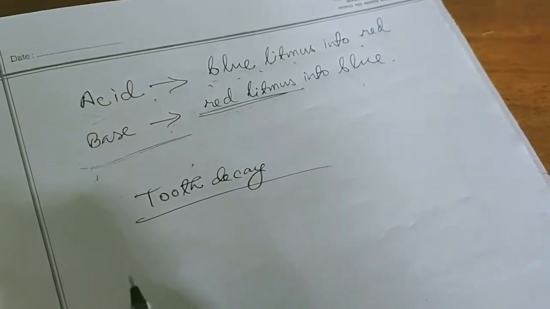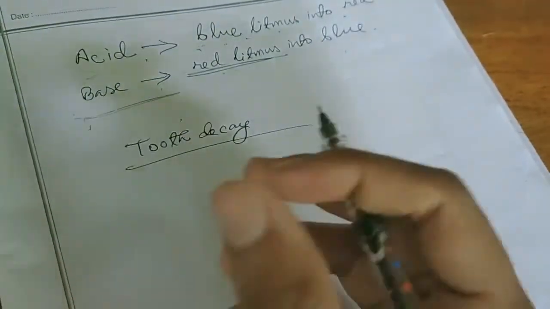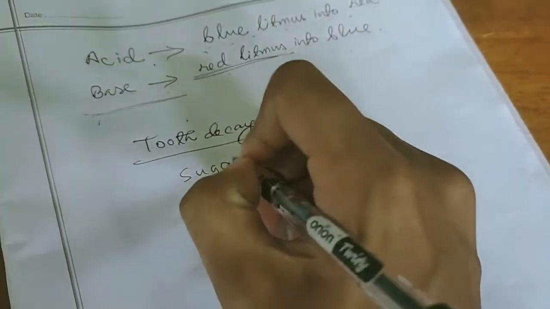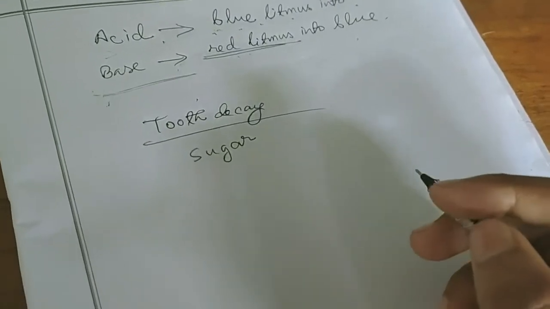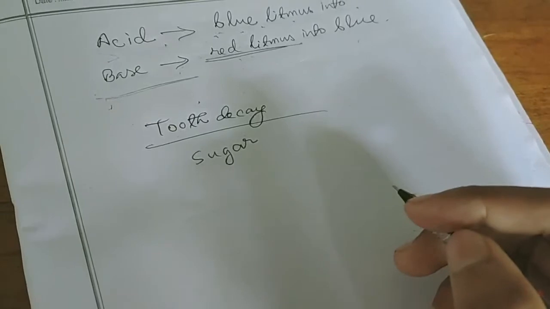The first effect is tooth decay. Now you eat different types of foods, but many of those foods contain sugar. Now there are bacteria present in our mouth. Everybody's mouth has bacteria.